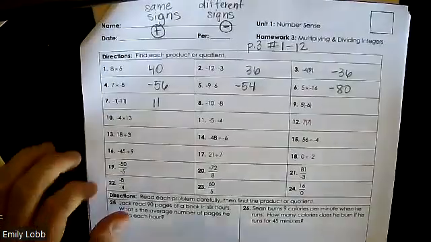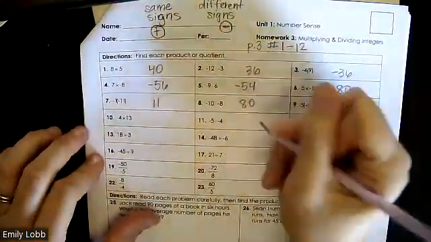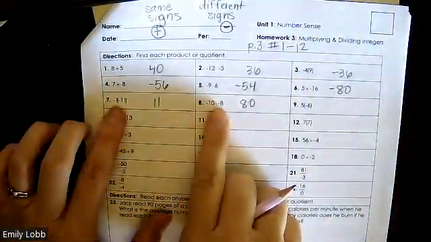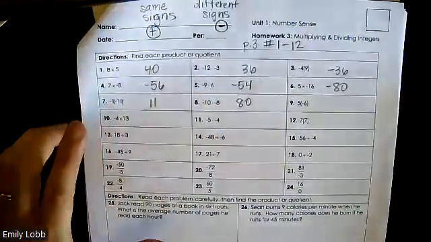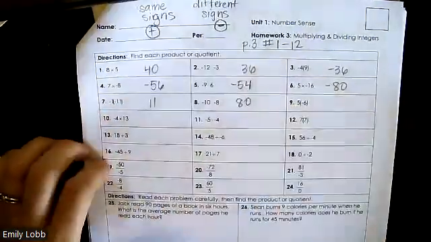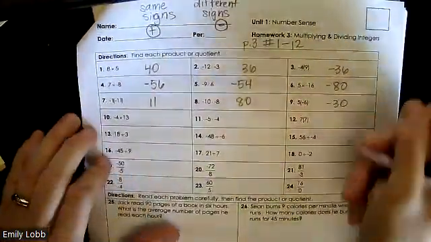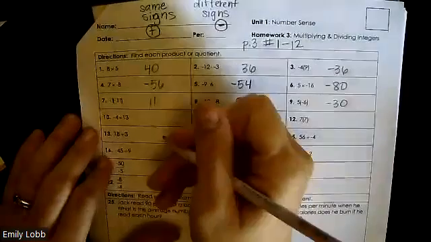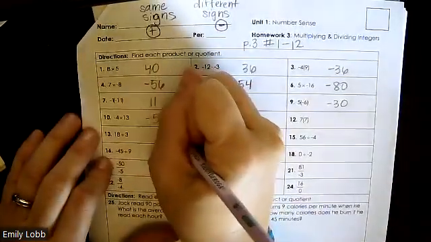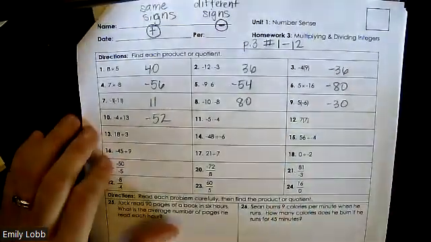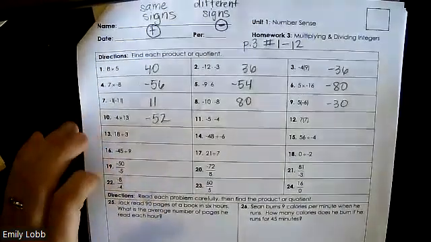What'd you get for 8? Good, because our signs were the same. Did the dots in the parentheses throw you off? No, you're big kids. You know that means to multiply. What'd you get for number 9? Negative 30. What'd you get for 10? Negative 52. Guys, all of these, I believe, were on your multiplication table if you need it.